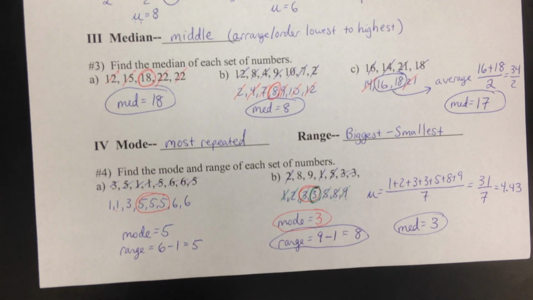And that is the end of part 1 of the notes, and actually that is the end of the notes because we're going to do an activity on the back.